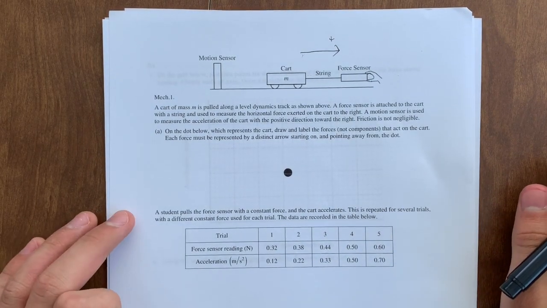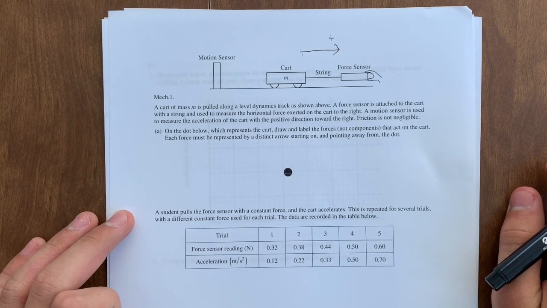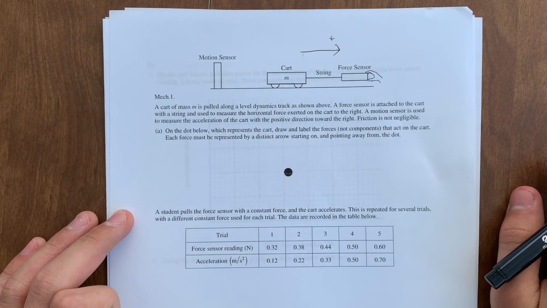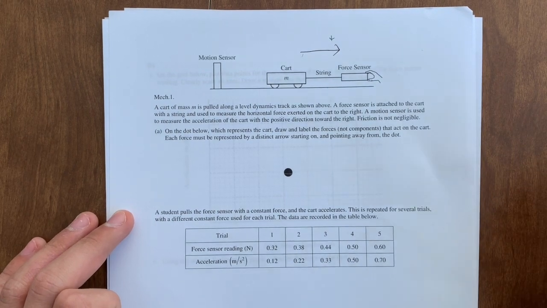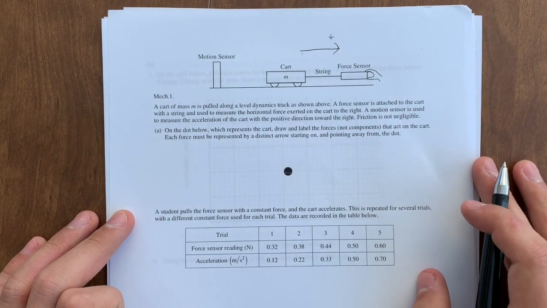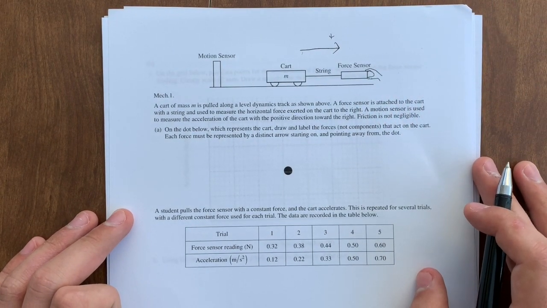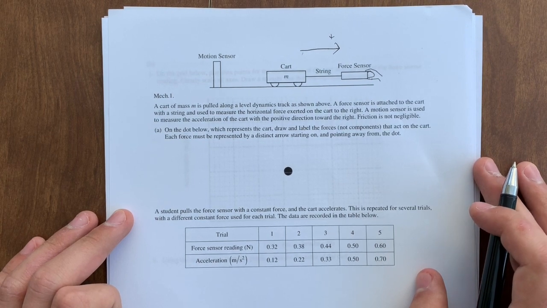A cart with mass m is pulled along a level dynamics track as shown above. A force sensor is attached to the cart with a string and used to measure the horizontal force exerted on the cart to the right. A motion sensor is used to measure the acceleration of the cart with the positive direction toward the right. Friction is not negligible. On the dot below, which represents the cart, draw and label the forces, not components, that act on the cart. Each force must be represented by a distinct arrow starting on and pointing away from the dot.